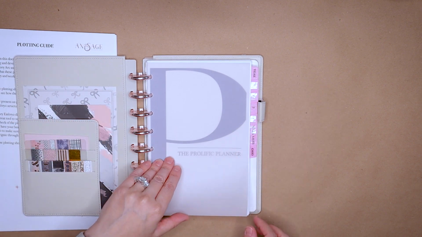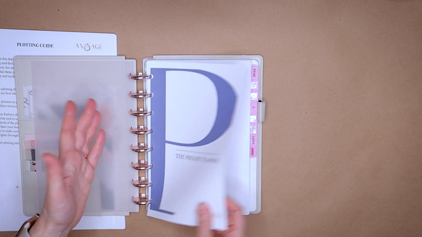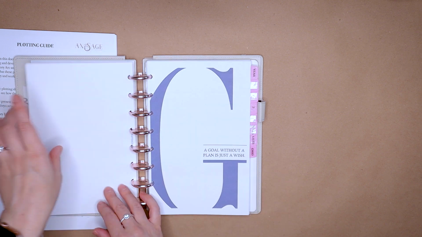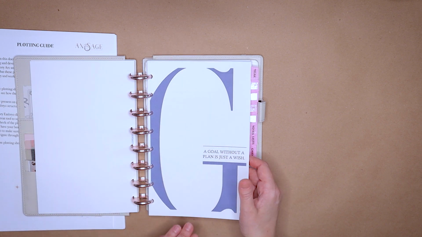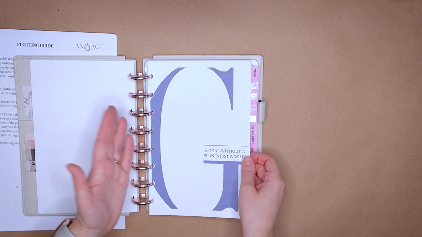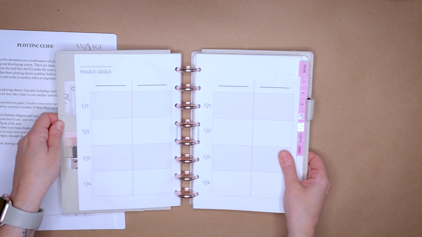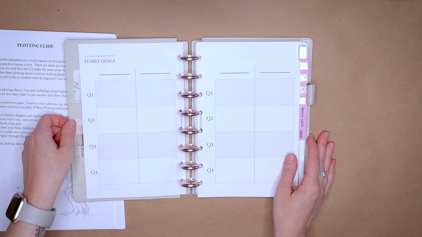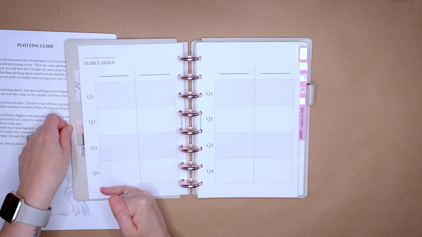So let's go through it. As you can see, the Prolific Planner would have a title page for the front. You have a "this planner belongs to" section, and then your goal section. So this is what you would get in your goals. "A goal without a plan is just a wish," a cute little quote. Over here, you have your space for your yearly goals, and you have 4 different sections broken down by 4 different quarters.